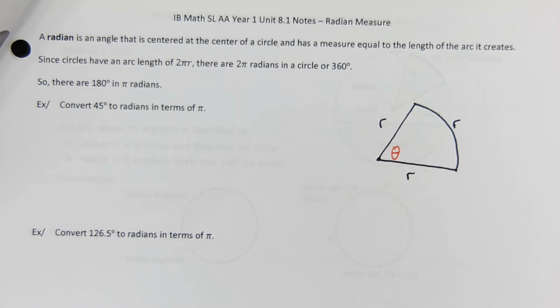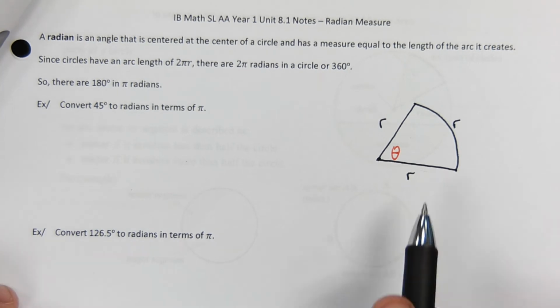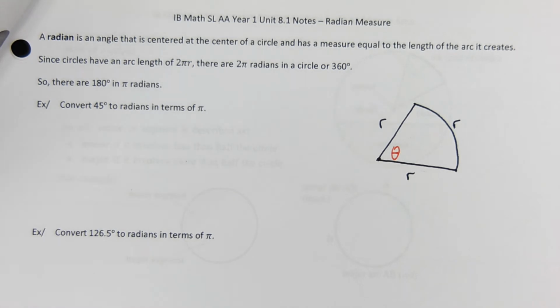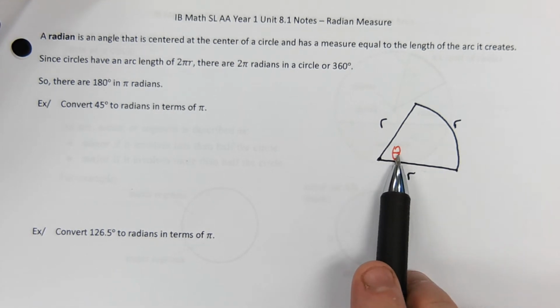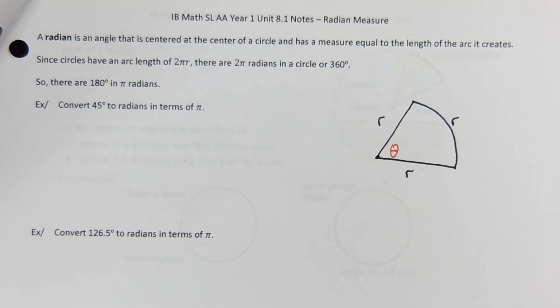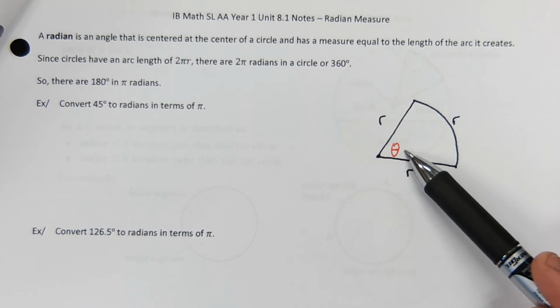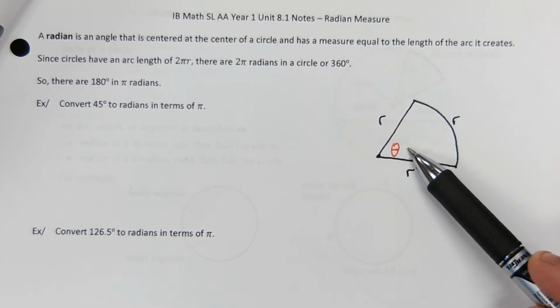get around. Now, if we're talking about a unit circle, that means this radius is 1, which would mean that your circumference around your circle is literally 2 pi. The angles then are called radians because they create this curved radius, and there are always 2 pi radians in a circle.